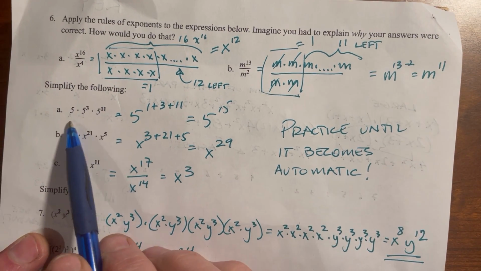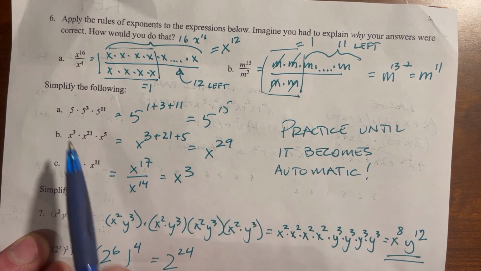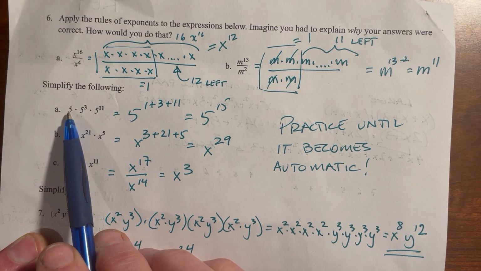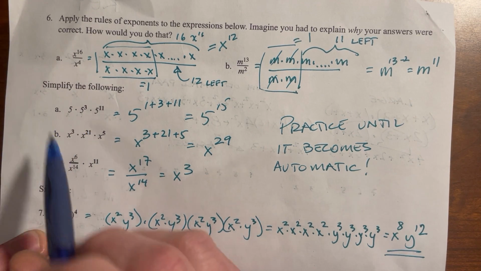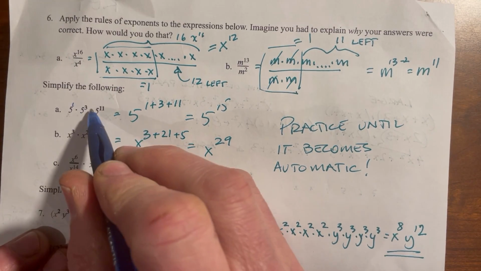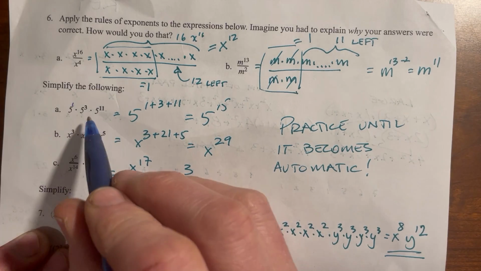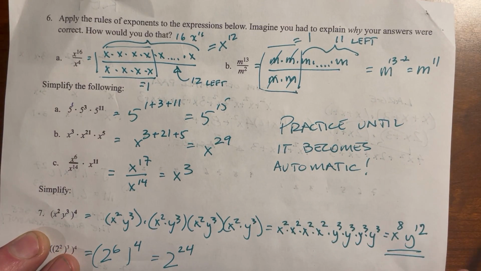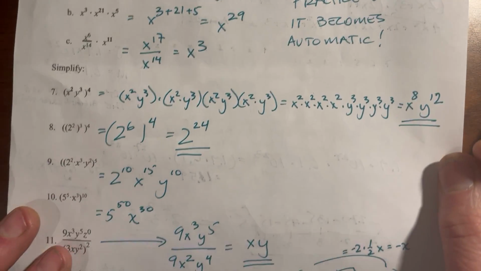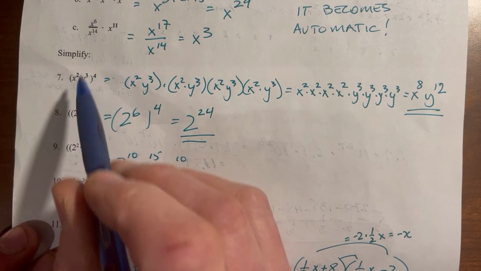Very straightforward. Here again, we're just adding. The trick to remember with 5s is you don't multiply the 5s. That just establishes the basis. And so this is 1 5 and 3 5s and 11 5s. That's a total of 15 5s. These 5s don't magically multiply to become 25 to the 15th. Avoid that mistake, please. All right, so now here's working with exponents of exponents. That's when you multiply.